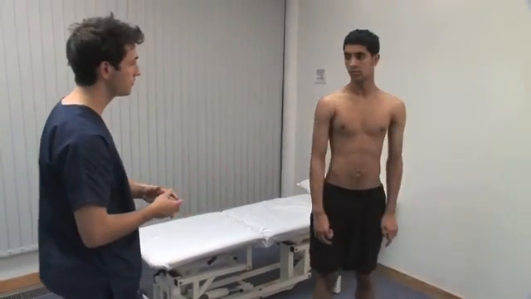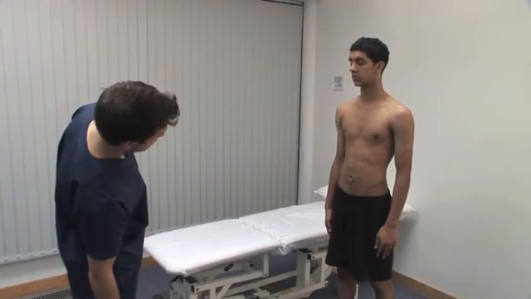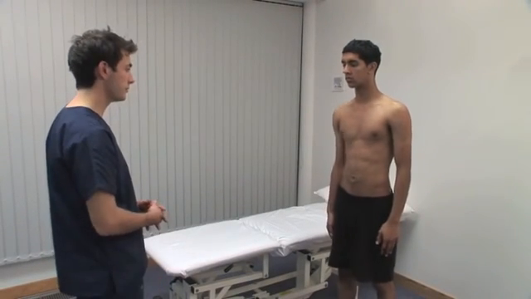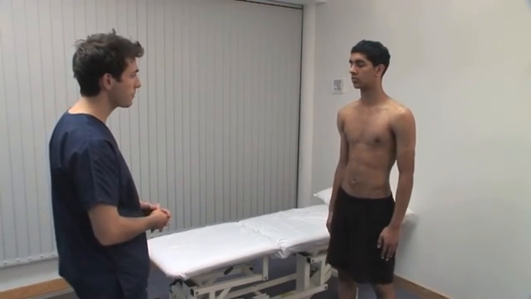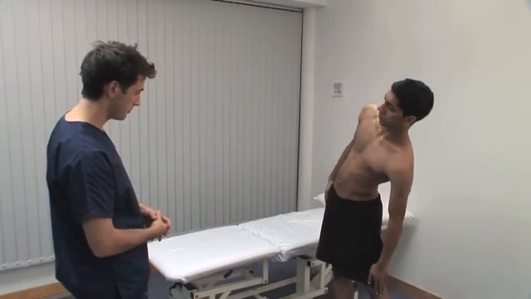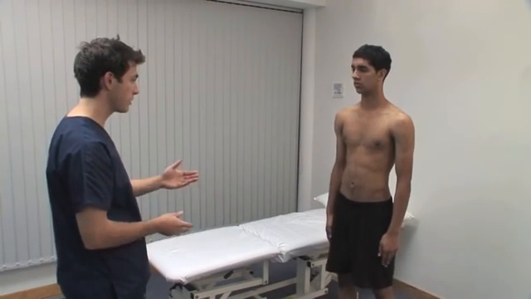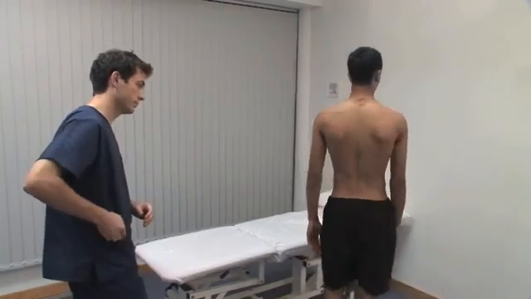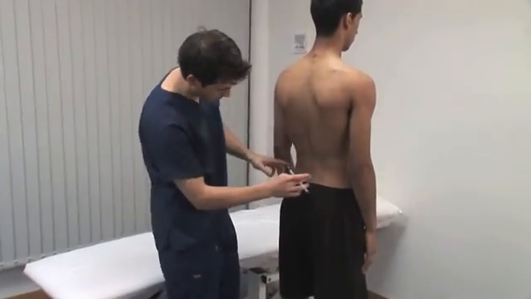Now face me. And now I'd like you to go down to the side like that as far as you can. This tests lateral flexion. Ask the patient to reach down each side, touching the outside of the leg as far down as possible, keeping the leg straight. And turn round.